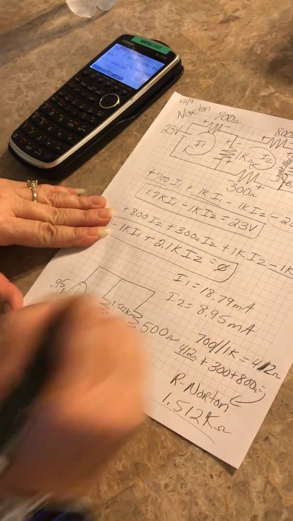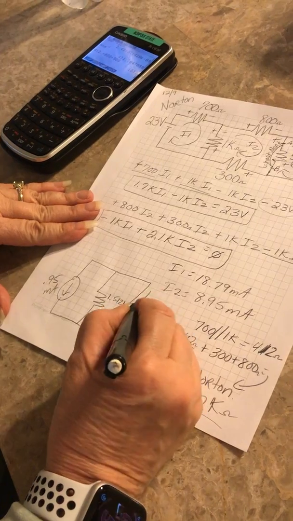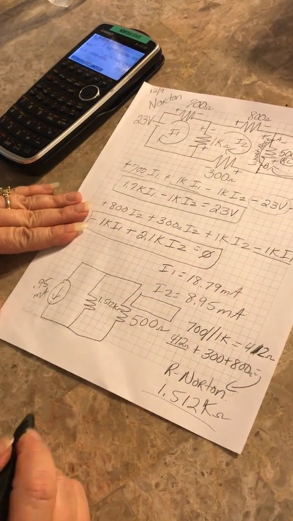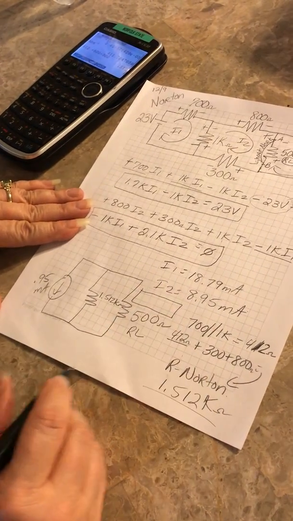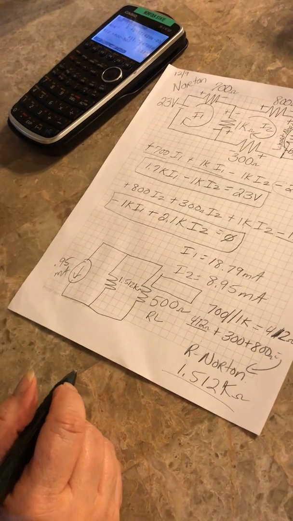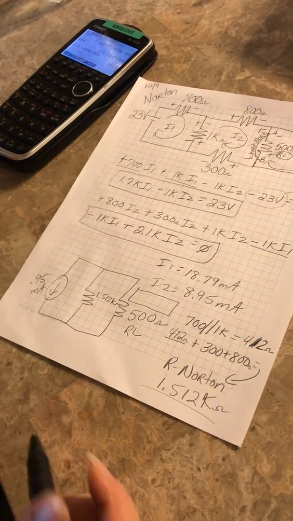Then the last thing we have to figure out is the voltage across the load resistor within the Norton equivalent circuit. Okay, hope this helps.